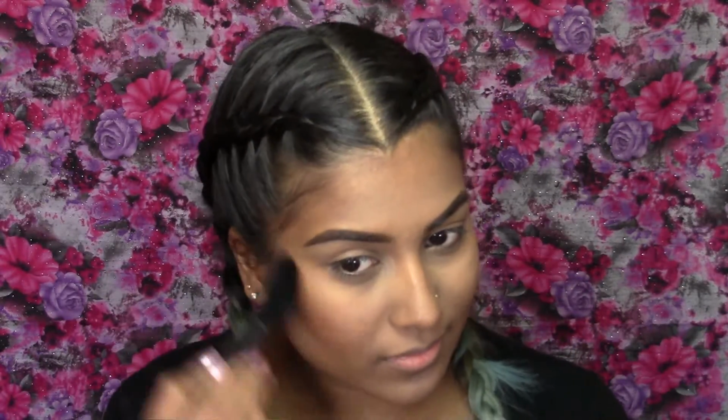Now if you want to make your contour look cleaner, all you need to do is just take your beauty blender with that concealer on and just pop it underneath. And then I'm just going to go in with some powder and just set all the areas. And then you're going to want to take a bronzing powder and just set the areas where you've contoured. Then we're going to finish this off with just a little bit of blush and not forgetting some highlight.